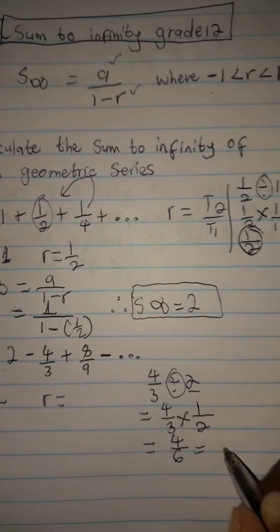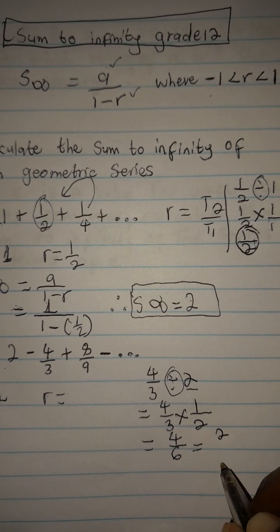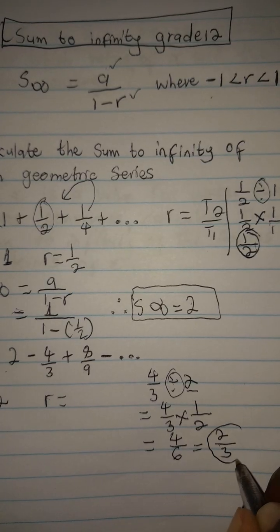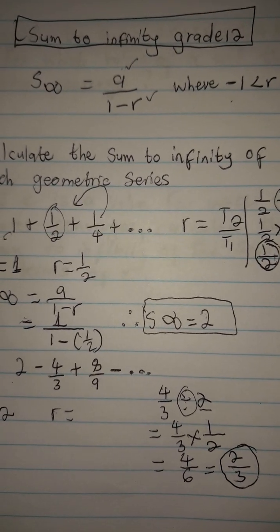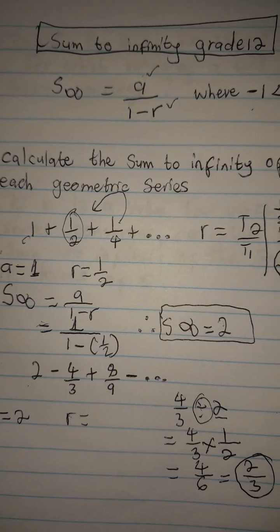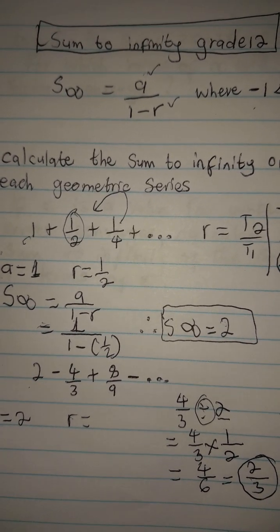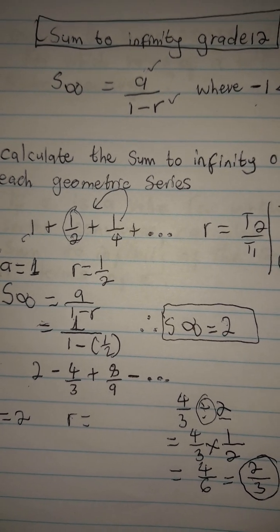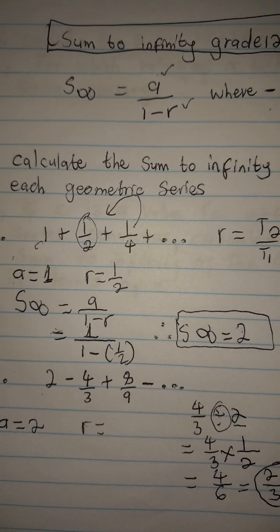If we divide by 2, we get 2, and how many times does 2 go into 6? That will be 2 all over 3. So that makes our constant ratio 2 all over 3. Similarly, even if you say 8 all over 9 divided by 4 all over 3, you're still going to get 2 all over 3. That's how you can work out the constant ratio.